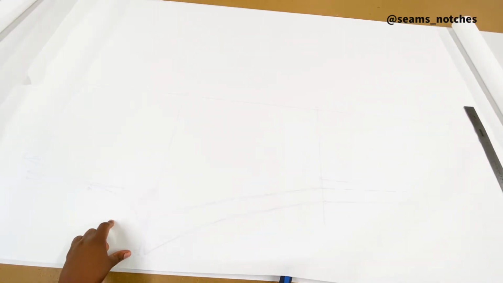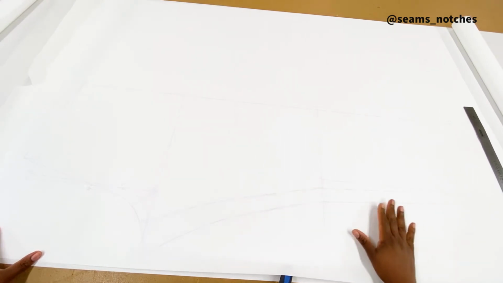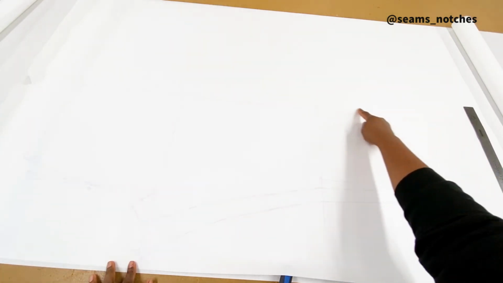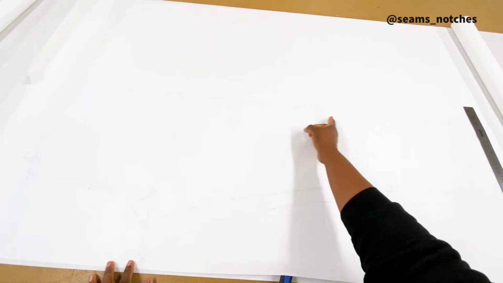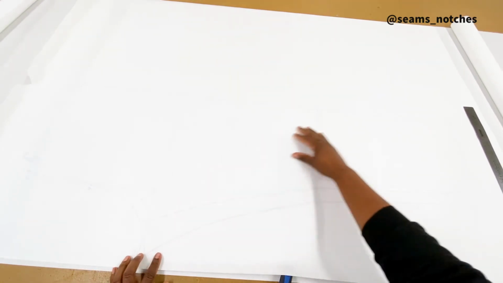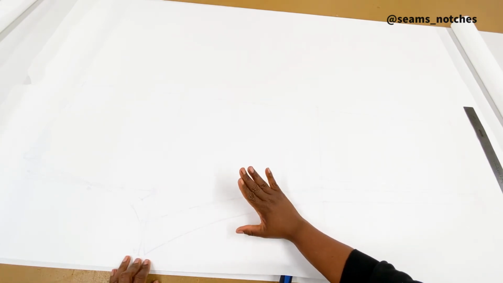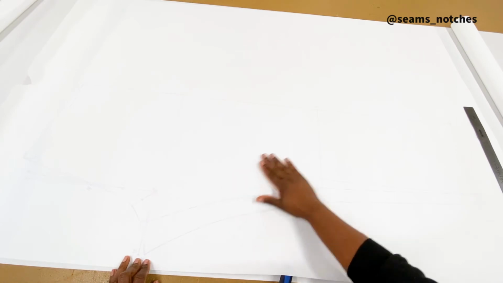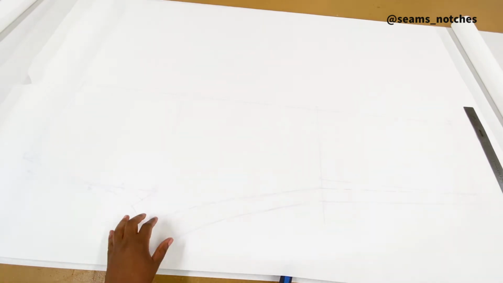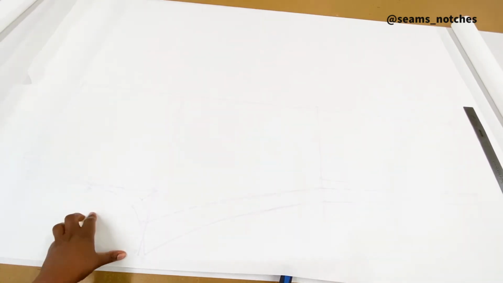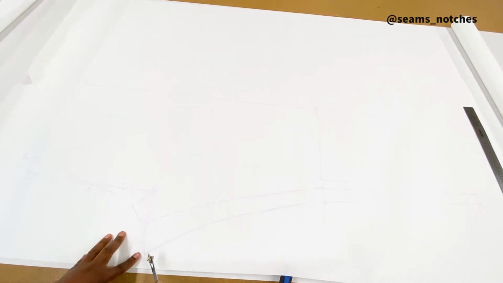Once we have that, we are first of all going to trace the back pattern piece. Make sure you draw all the solid outer lines, that is for our back pattern piece. You trace that first. Don't trace the front yet. I'm going to show you what you're going to do for the front. So get in your tracing wheel, we're going to trace around the back pattern piece.